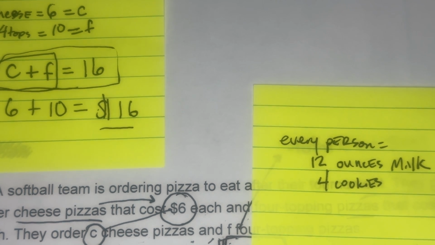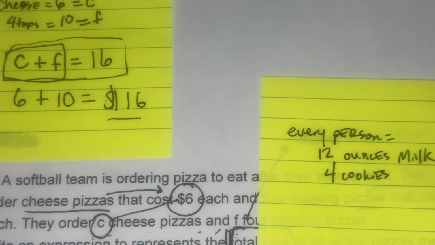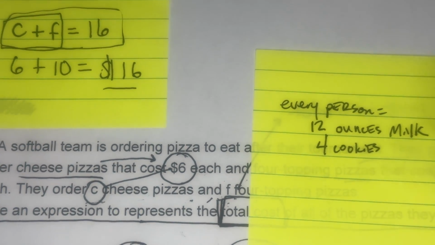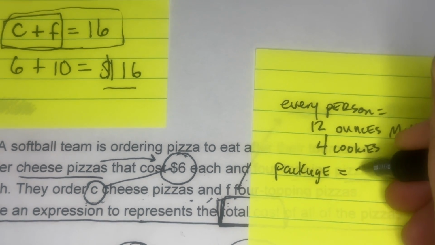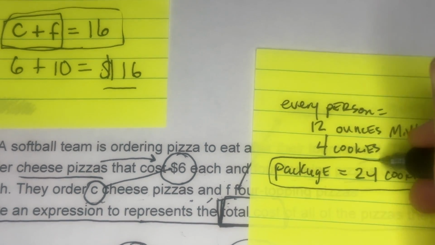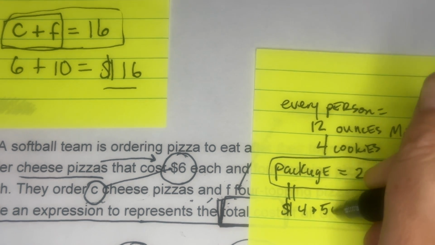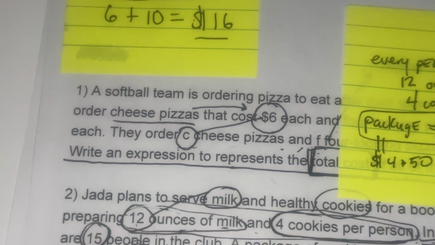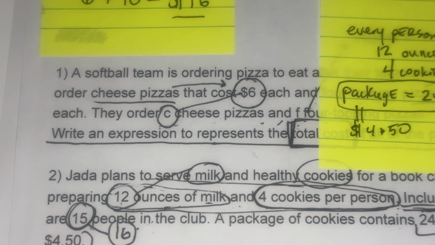Read closely. A package of cookies contains 24 cookies and costs $4.50. Oh my God. The other one was easier. Okay, so a package has 24 cookies, and it equals $4.50. That is crazy. A 1 gallon jug of milk contains 128 ounces and costs $3.